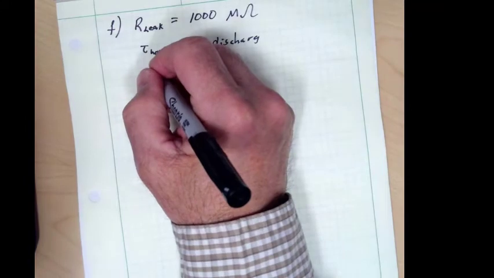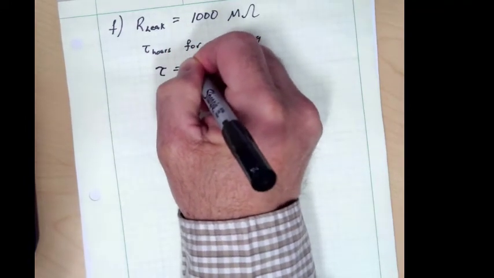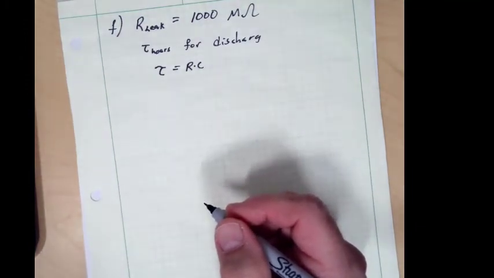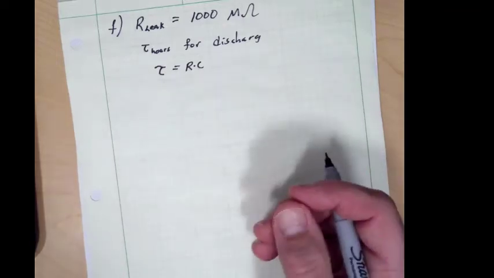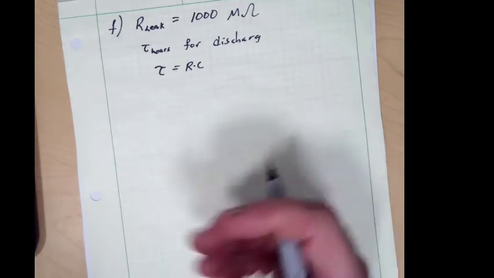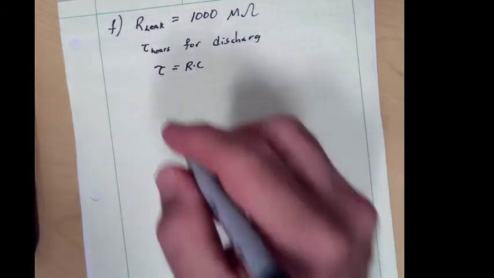We need a new time constant. Tau is equal to RC. We had the charging time constant for tau, which was 10 microfarads times 2k ohms. Well, we have a new resistance value. We're just pulling the capacitor out of the circuit, no power attached to it. We're just going to let the capacitor discharge itself internally.